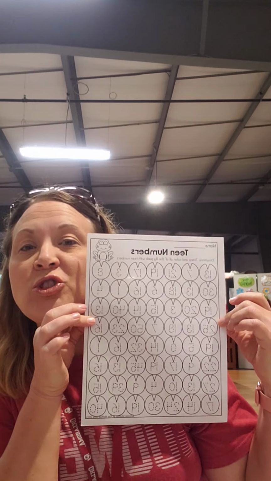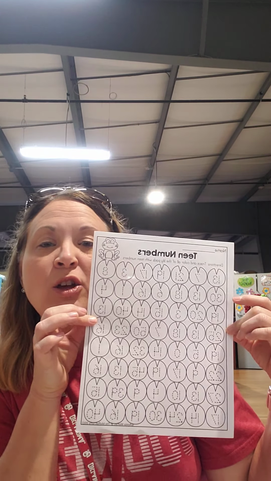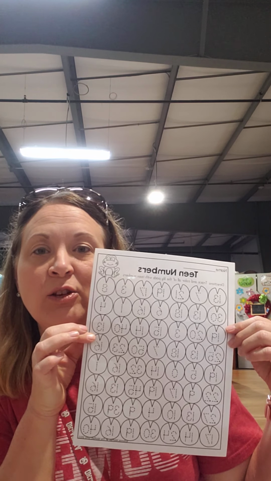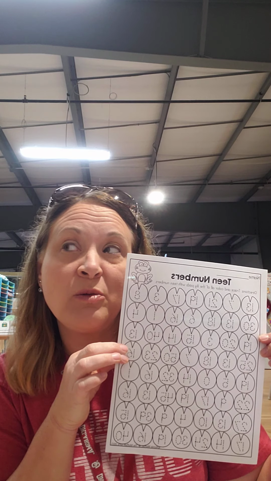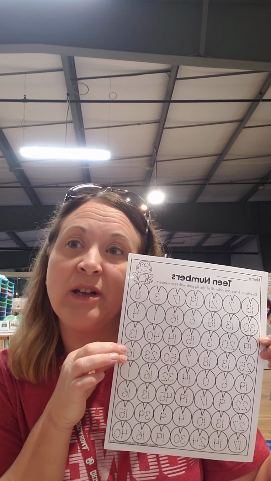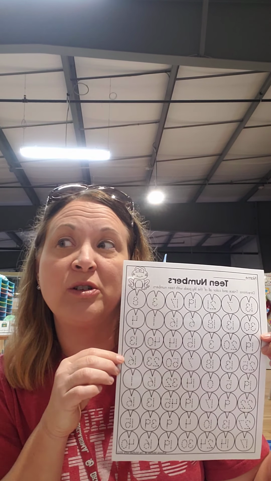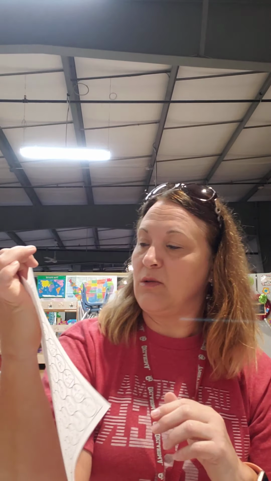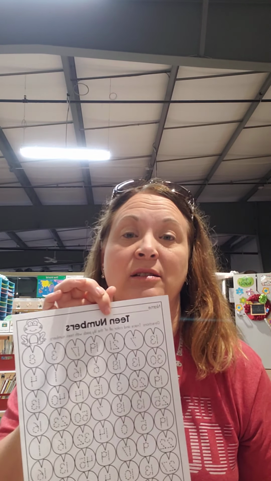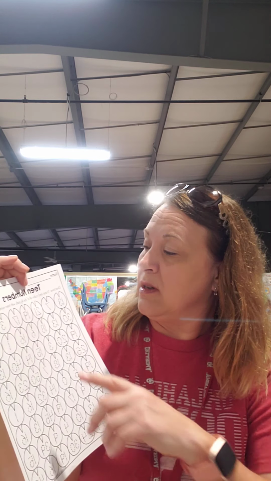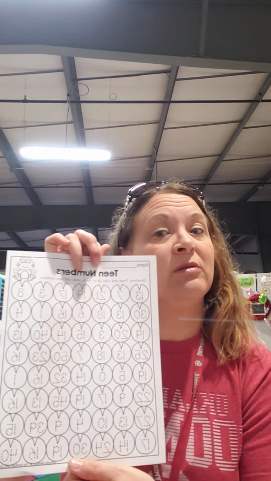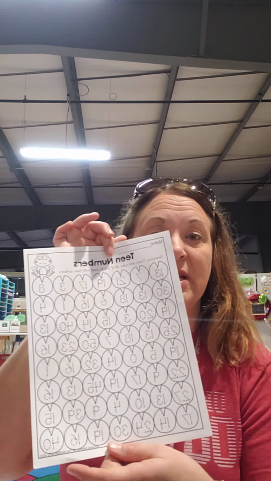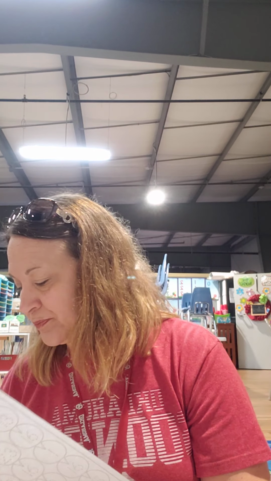So you have this whole sheet of lily pads. You are just going to trace and color all of the teen numbers. What do teen numbers start with? They start with a 1. Remember our song we used to learn about the teen numbers? Okay, so you'll trace your teen numbers, only your teen numbers, like 19. It doesn't always end with teen. 11 is a teen number, and it says 11, so trace your teen numbers and color those lily pads.